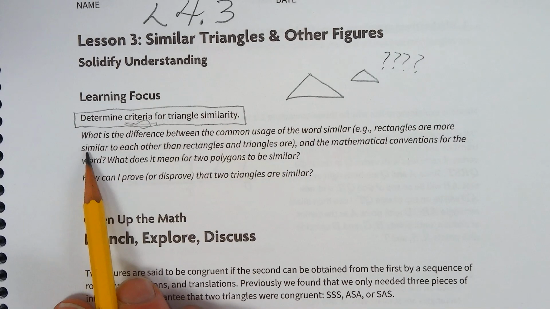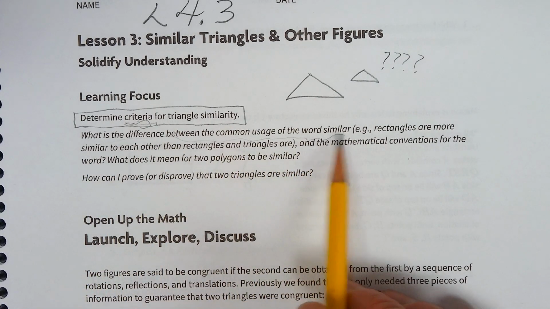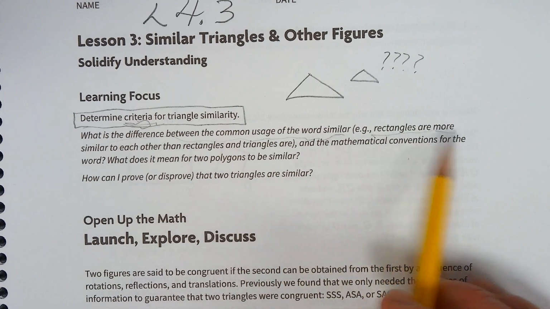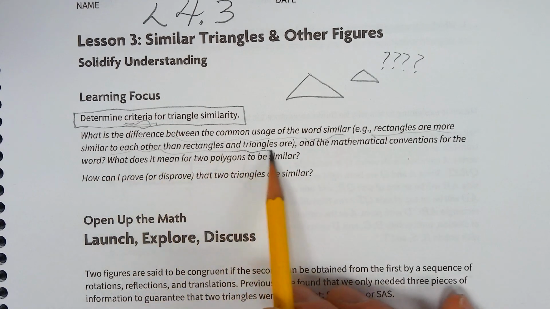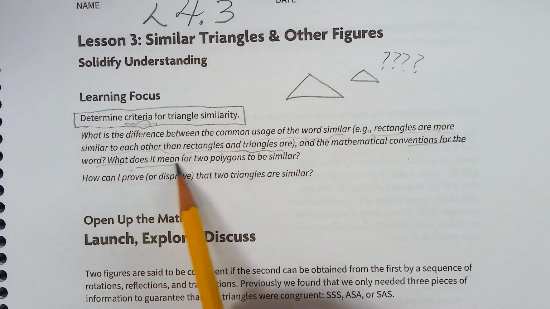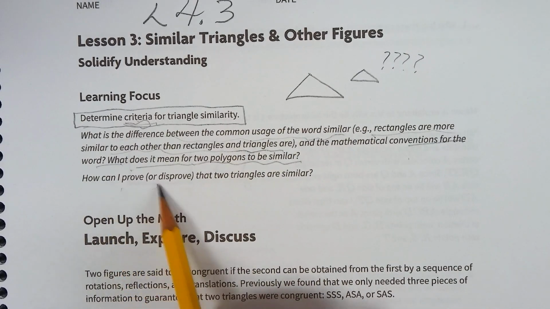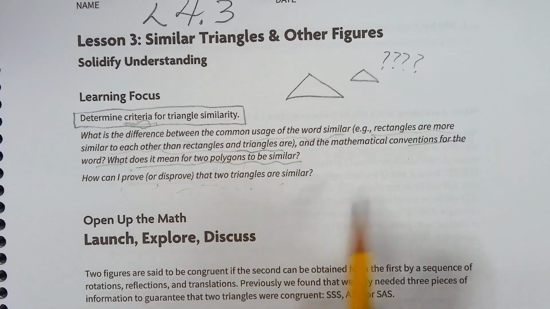What is the difference between the common usage of the word similar, like rectangles are more similar to each other than rectangles and triangles are, and the mathematical conventions for the word? What does it mean for two polygons to be similar? How can I prove or disprove that two triangles are similar?